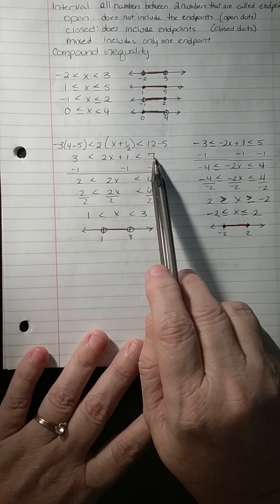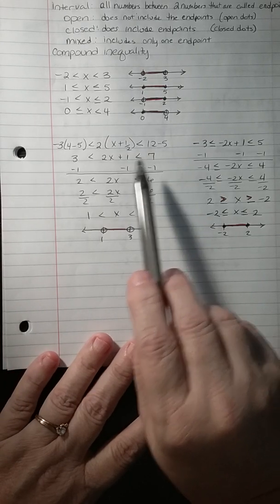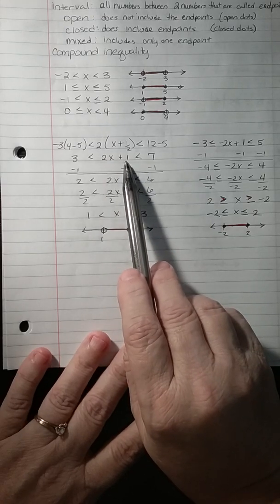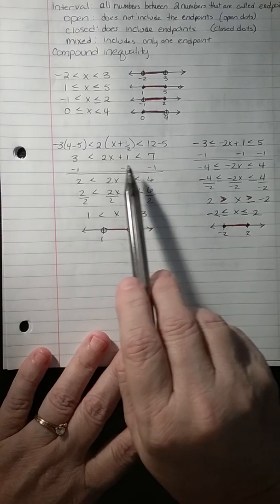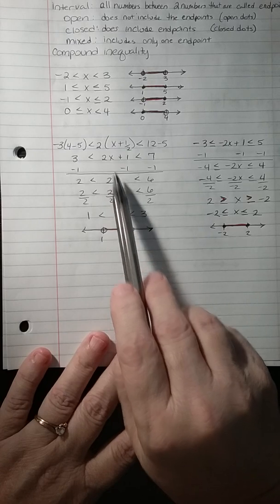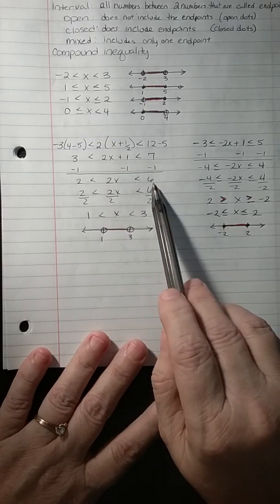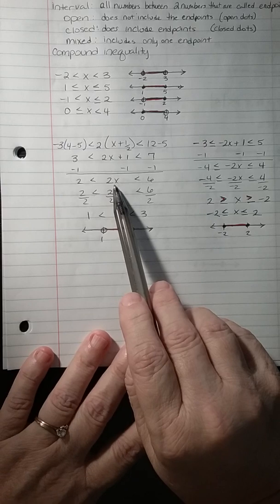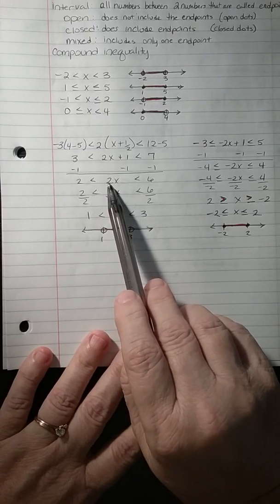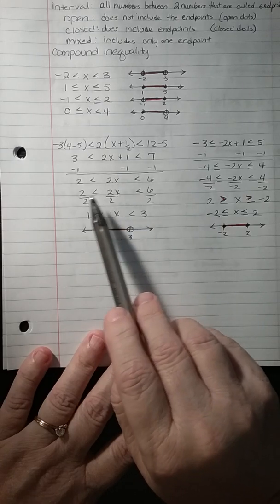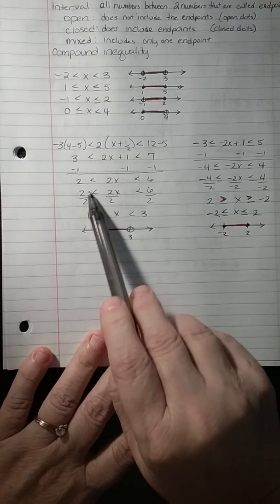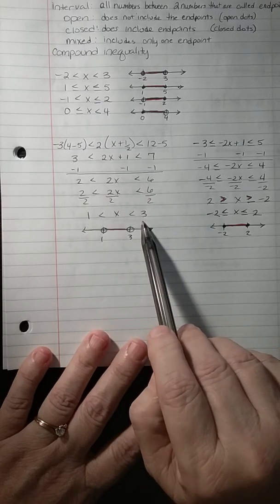So we've simplified everything. Now it's time to solve for x. So we come to the middle here where x is, and we're going to get rid of this plus 1. So we're going to subtract 1 from every single term. And here 3 minus 1 is 2. We're left with 2x in the middle. And here 7 minus 1 is 6. And the next thing we want to do is to isolate the letter. So we're going to get rid of our 2. It's 2 times x, so we're going to divide by 2. And we have to do that on all three parts. And so when we do that, we're left with x in the middle. 2 divided by 2 is 1, and 6 divided by 2 is 3.